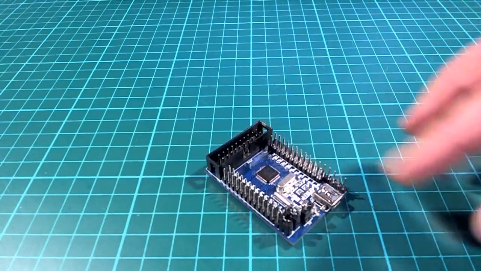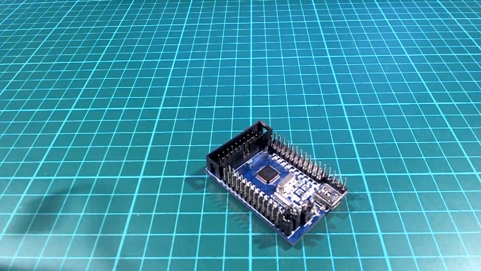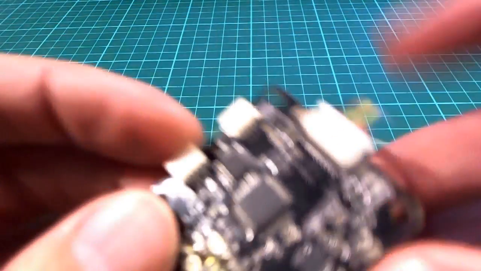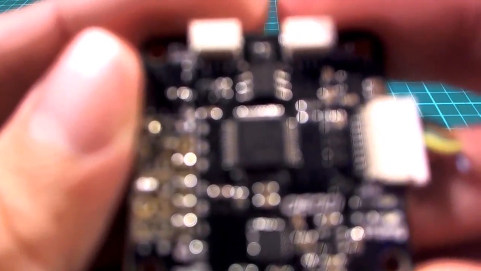And the reason why this was interesting to me, if we just have a look at this other little board over here. This is a CC3D flight controller, and if this is going to kindly focus for us, we will see exactly the same chip on here.